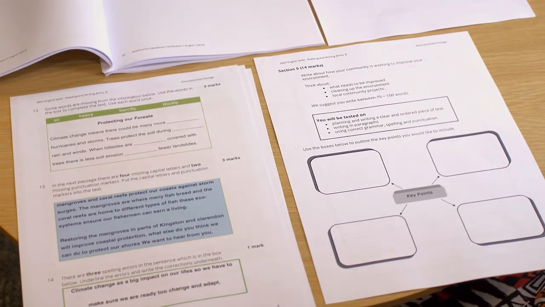The next section is capital letters and punctuation markers, so they have to insert them where they literally aren't there. And the final section on this is the spelling. So they have to identify spelling errors in a piece of text.